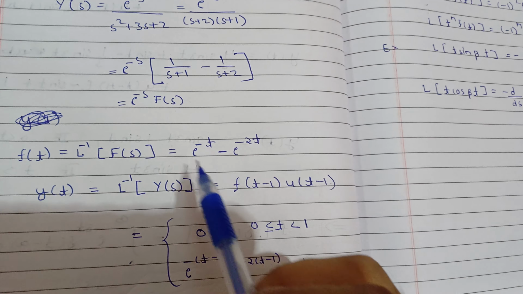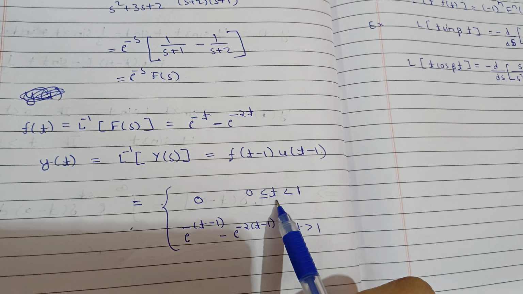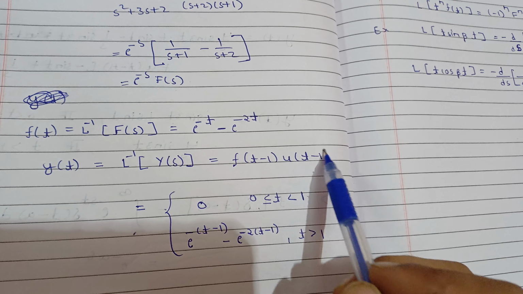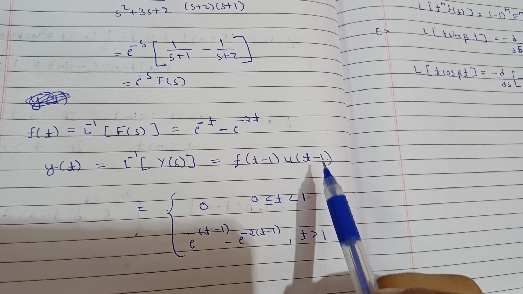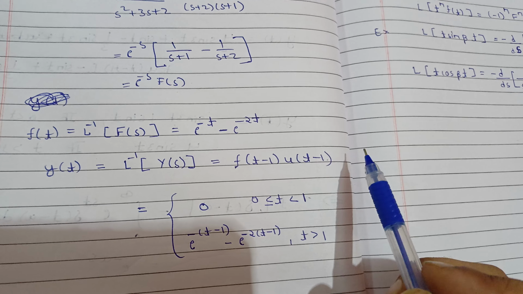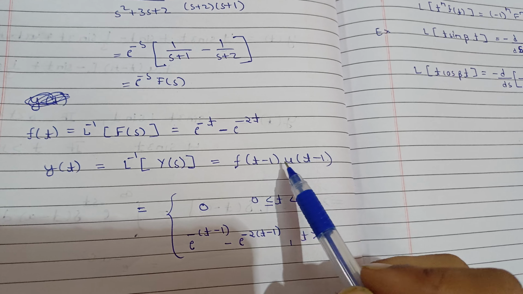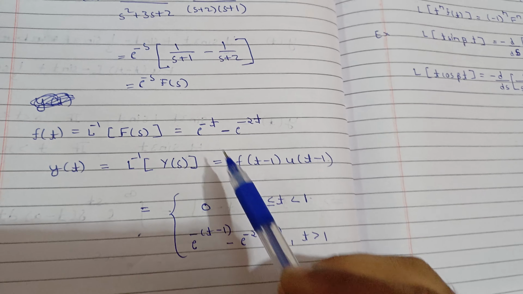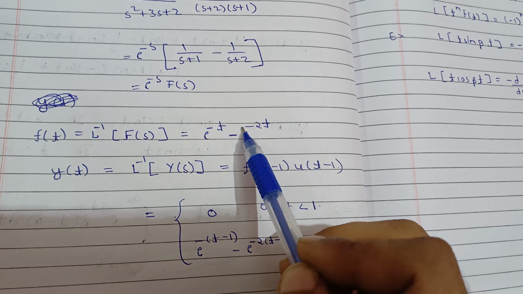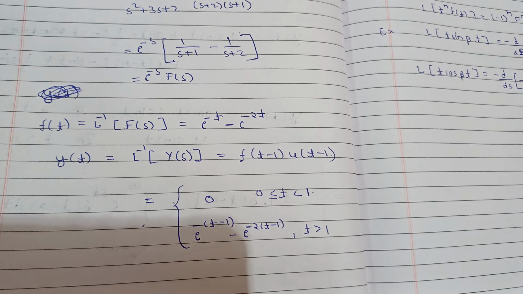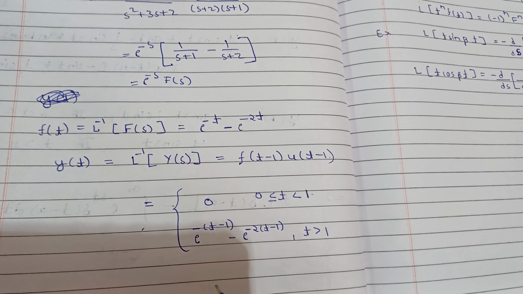So just substitute here, so it will be 0 for 0 to 1, because this will become 0 for 0 to 1, and for t greater than 1, we use this function and get exponential minus (t minus 1) and exponential minus 2(t minus 1) here, so it will be this. So that is your solution.